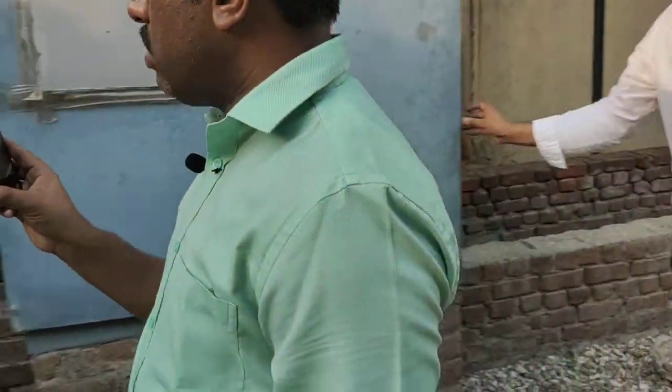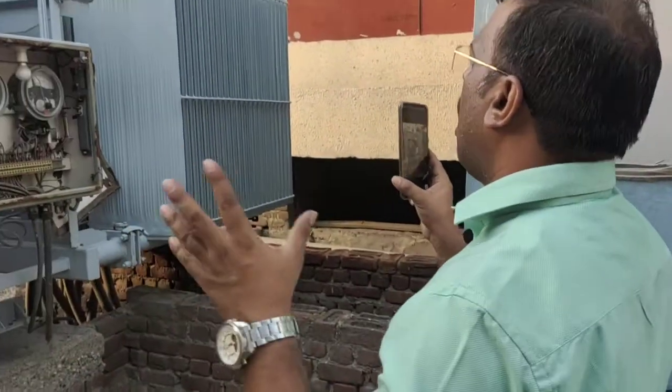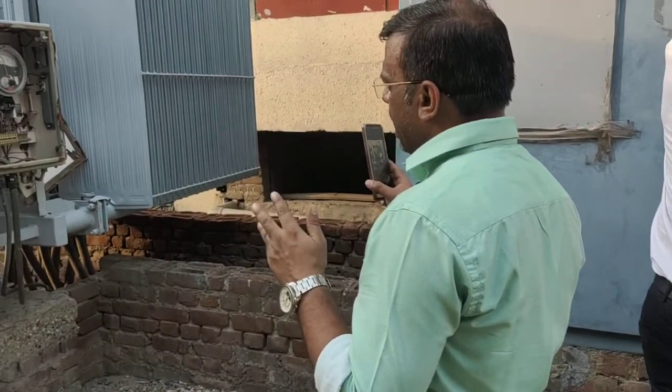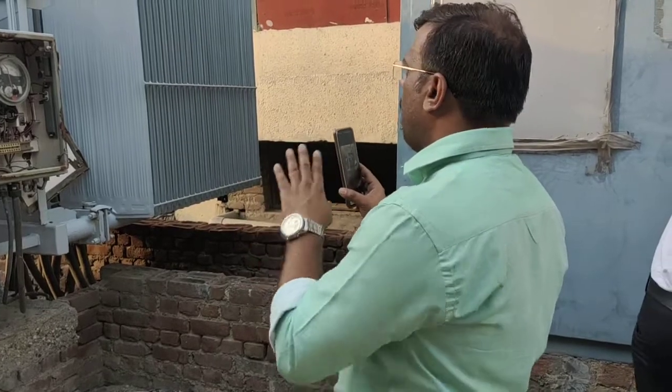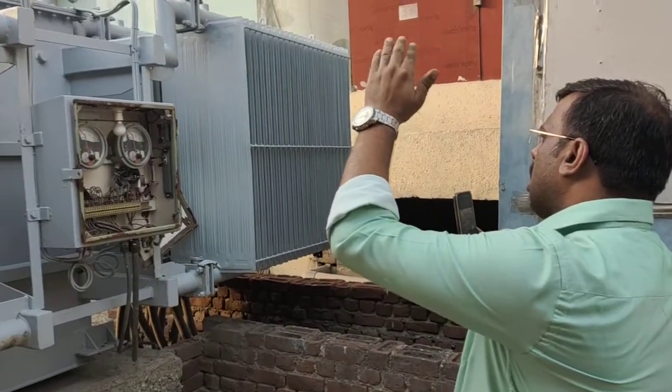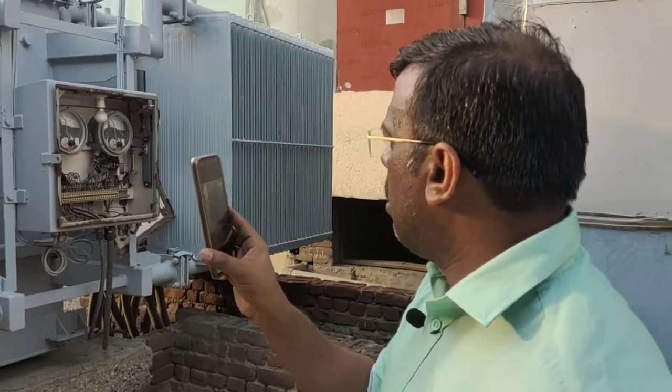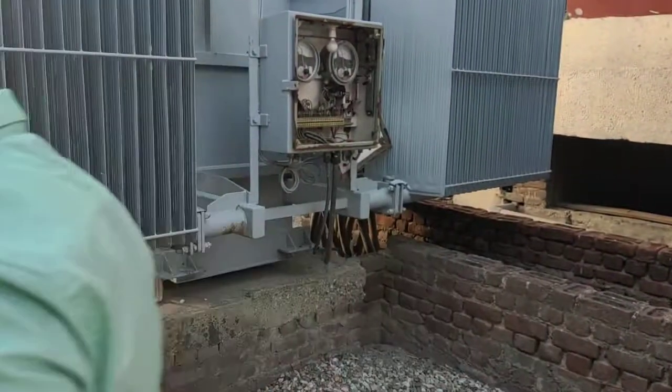So that is how the transformer external inspection is going on. Now everything is clear, I think. The OTI, WTI, bushings, conservator, vent pipe, radiator fins and the winding.